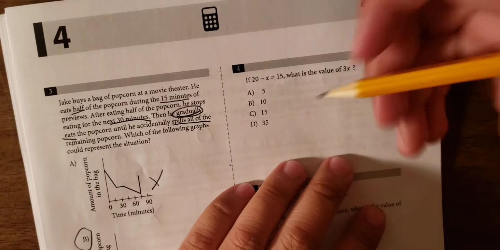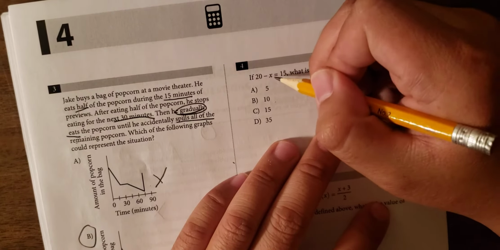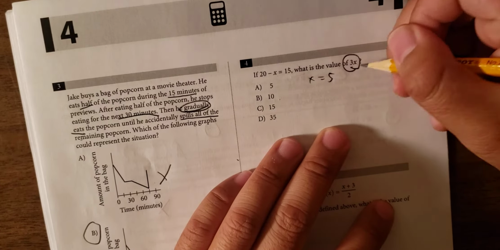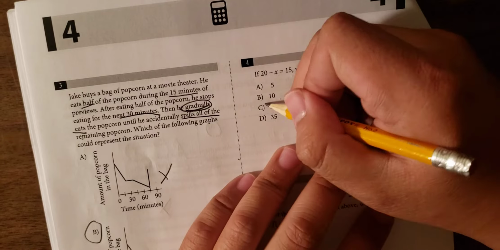This one is so simple. You put the 15 in here and we got S is about 5. And they ask about 3S. 3 multiplied by 5 is 15. So that's C.